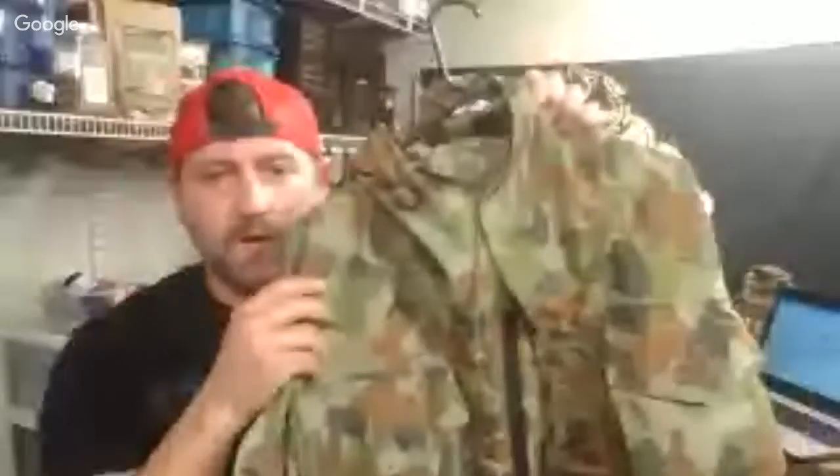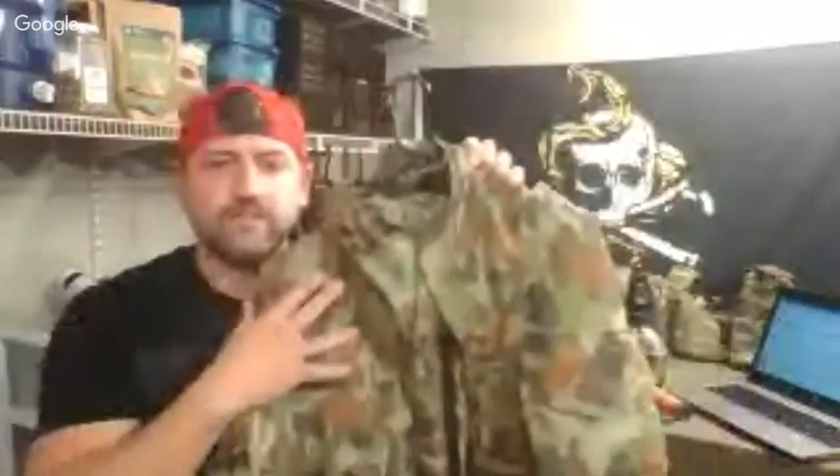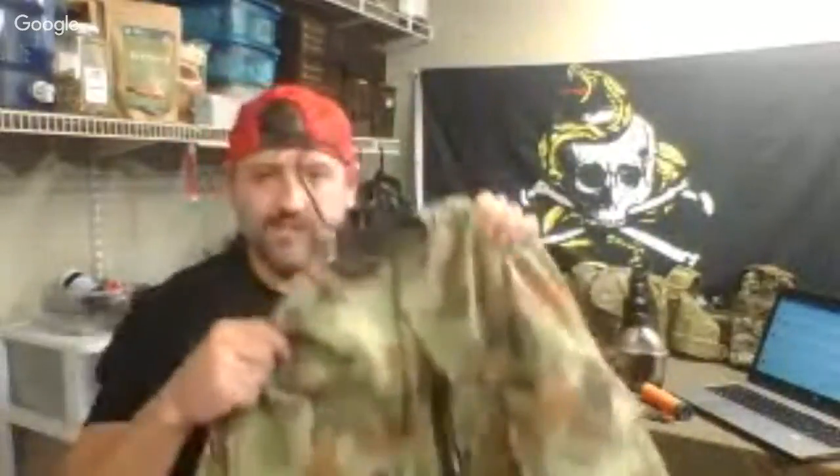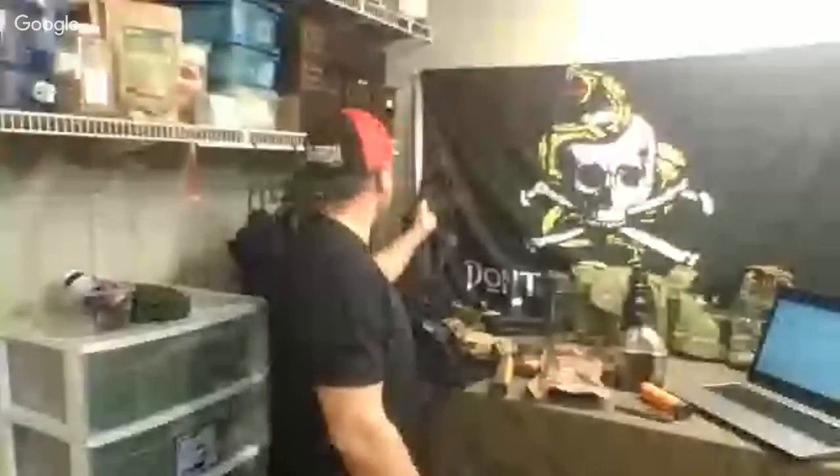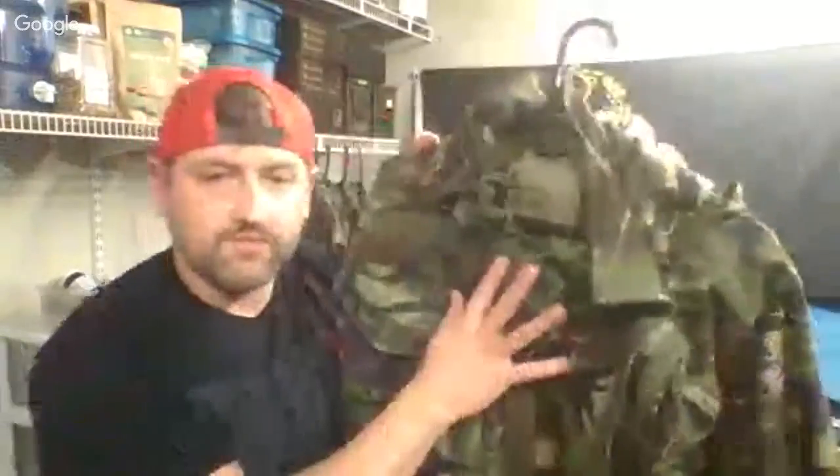Oscam, literally, this pattern is so flexible in so many different environments, and it works great for cold weather because it's easy to layer under, and works great for hot weather too. So you can't go wrong with it. I do, however, also have the classic DPM smock, which I also love. Smock's just a great piece of kit. If you don't have one, you've got to pick one up.